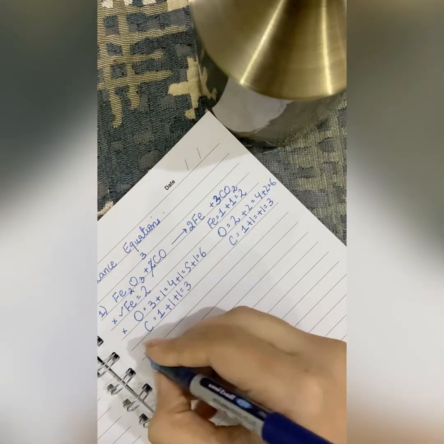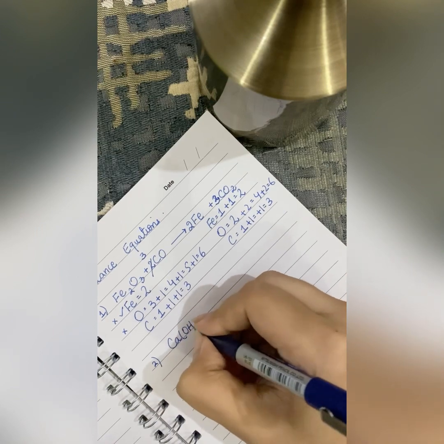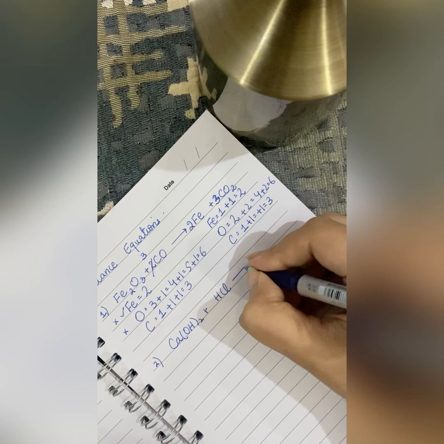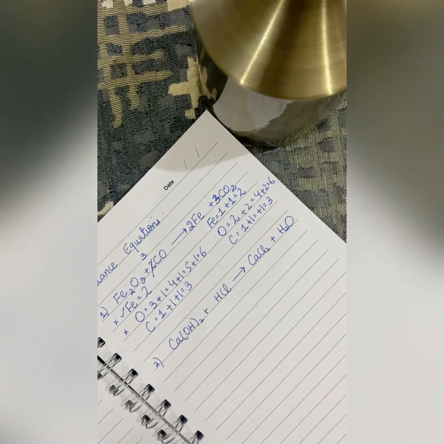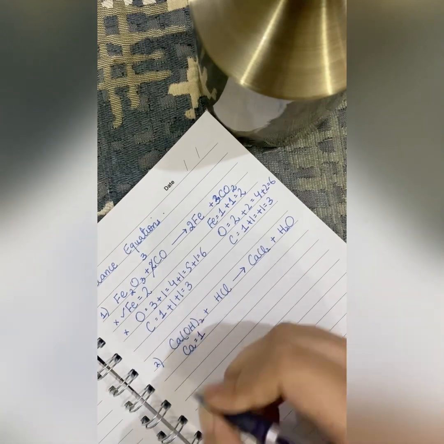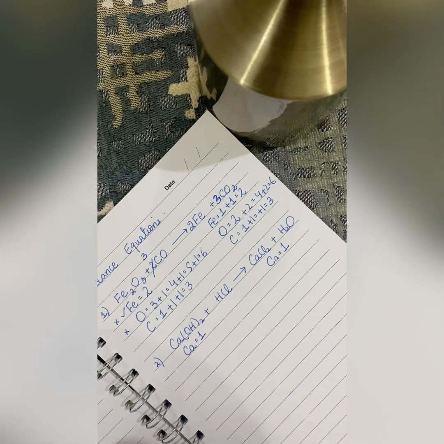Okay, now moving towards the other equation, that is Ca(OH)2 plus HCl goes to form CaCl2 plus H2O. This is my other equation. Now in the same way we are going to write the reactants. I have 1 calcium here and 1 calcium here. So the calcium is balanced.